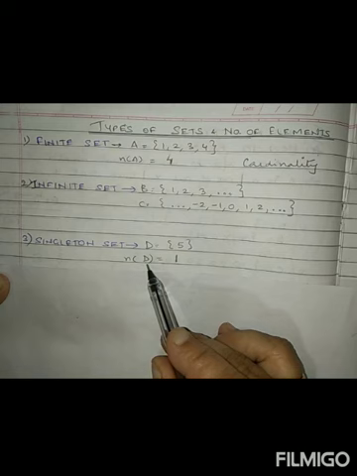Let us now learn how the number of elements will decide the types of sets. In set A, there are 4 elements, so I will say the number of A is equal to 4. This number is also known as the cardinality. Because the set is limited, or the number of elements here are limited, it is known as a finite set.